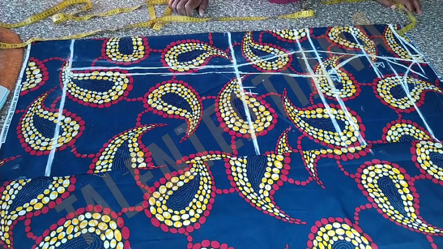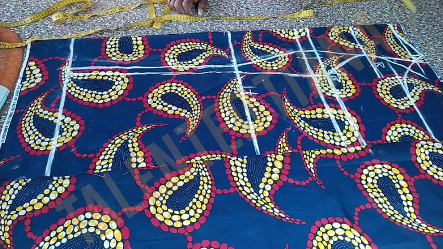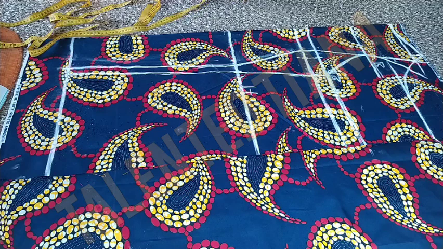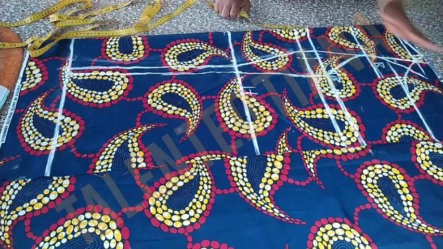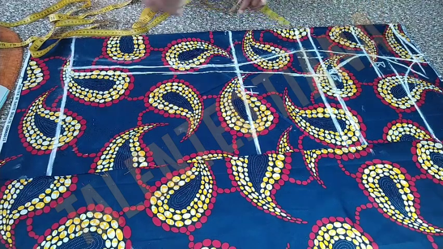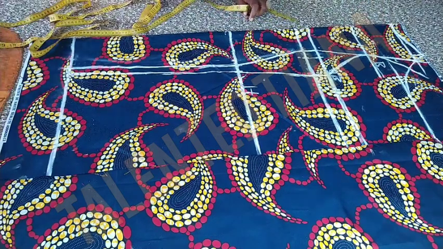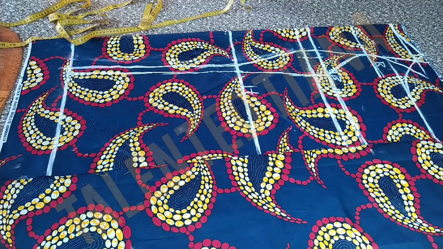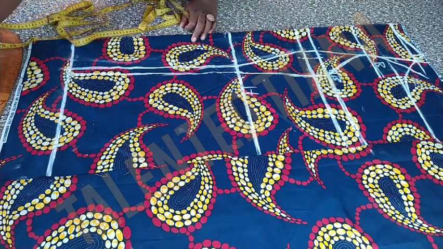Ooh, what a big breast. What a big breast. I hope you grabbed something here. I am almost done with my pattern drafting. So now I have to check for the measurements and mark out and cut the necessary piece that I needed.